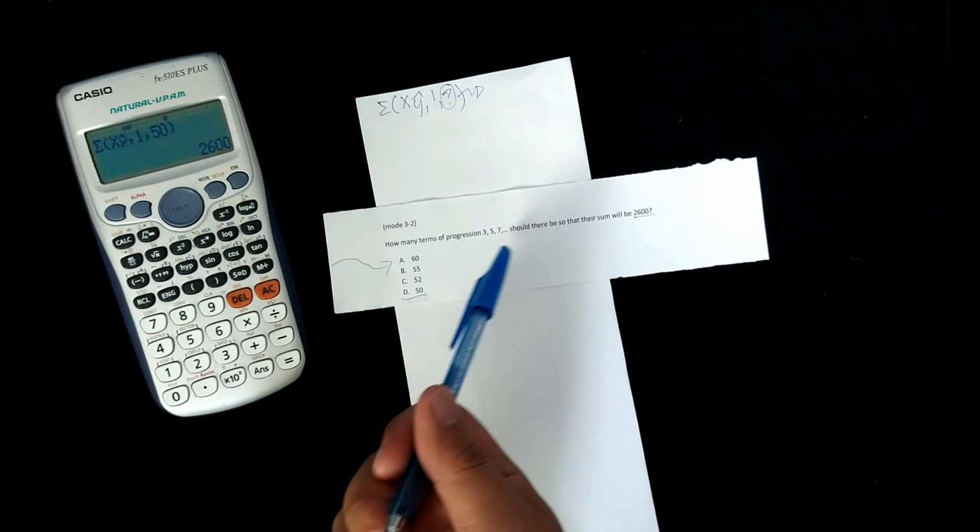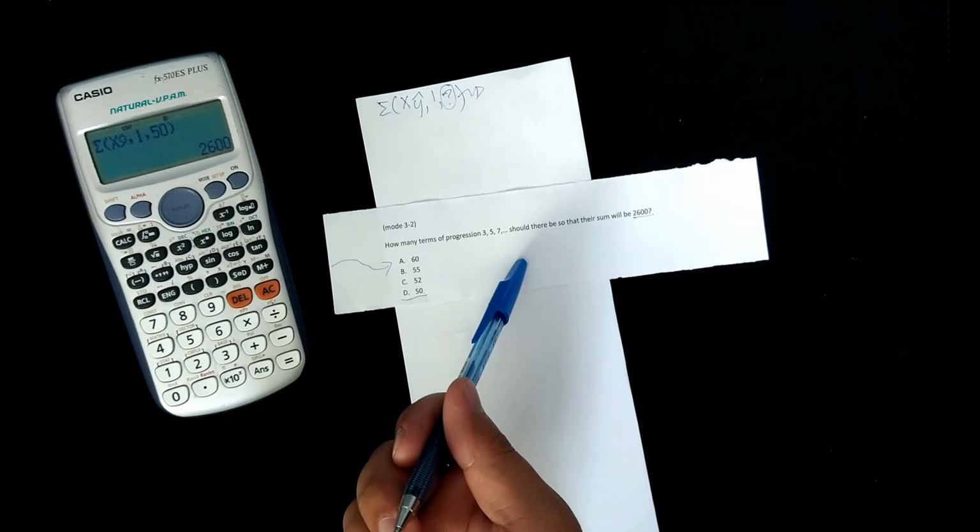This is how we solve arithmetic progression using mode 3-2 or using calculator technique. So let's go to another example.